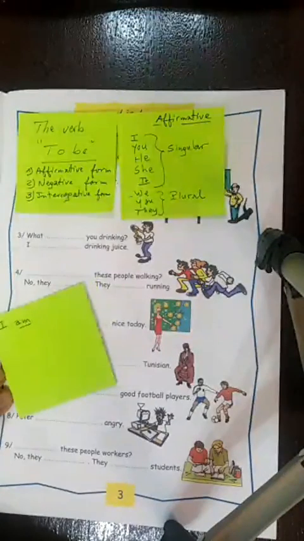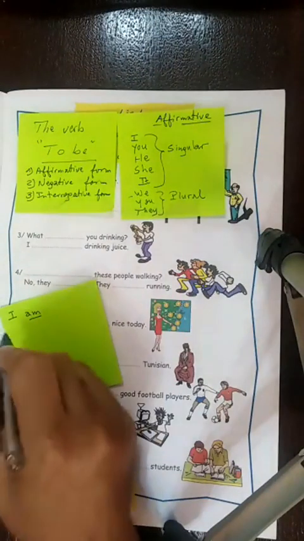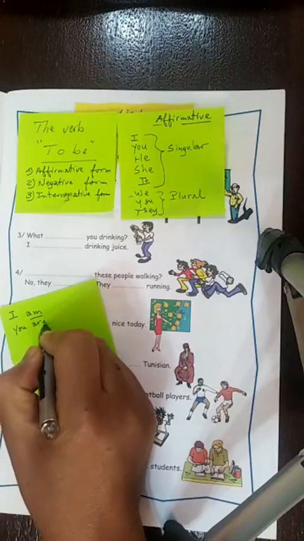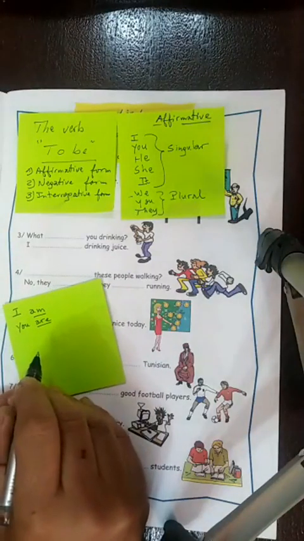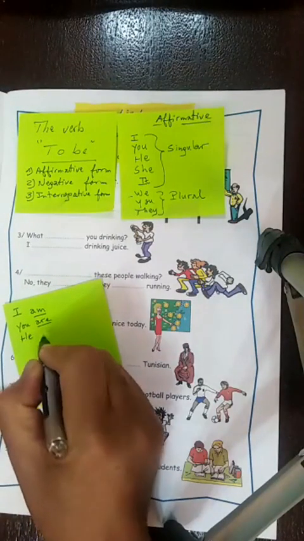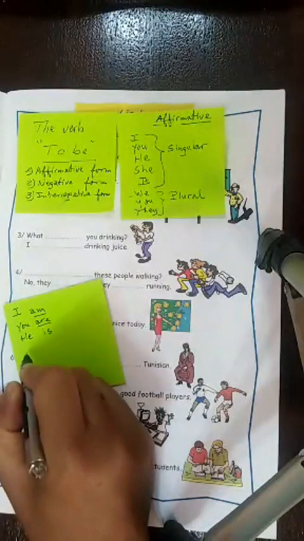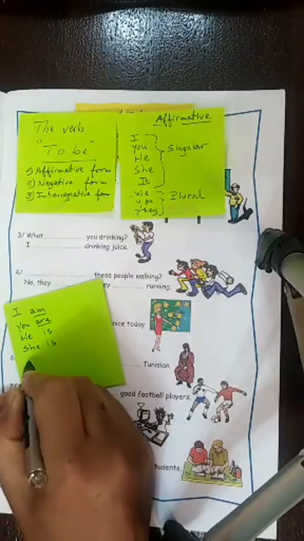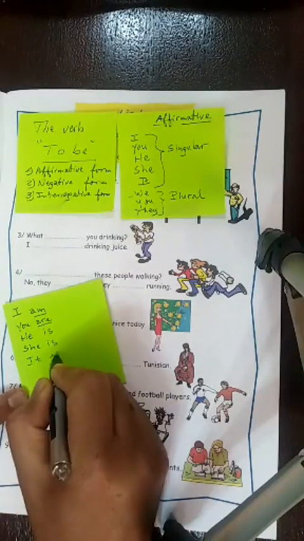Right? So I am. This is the verb to be in simple present, okay? Affirmative form. I am, you are, he is, she is, and it is.